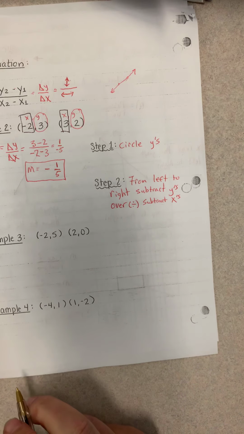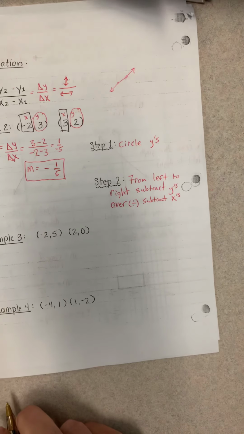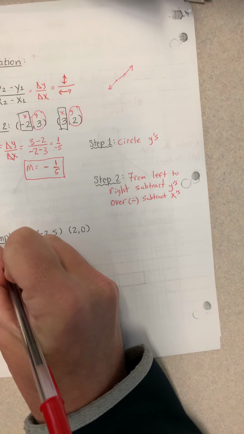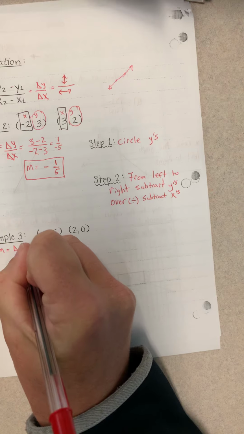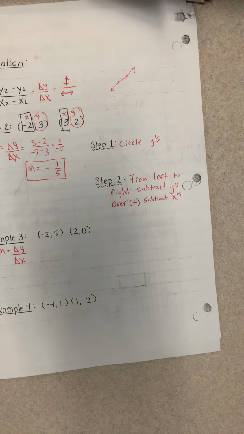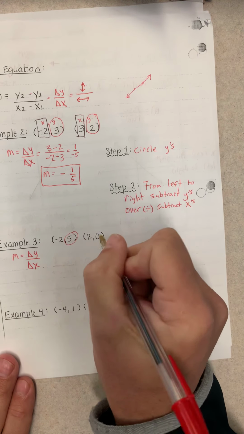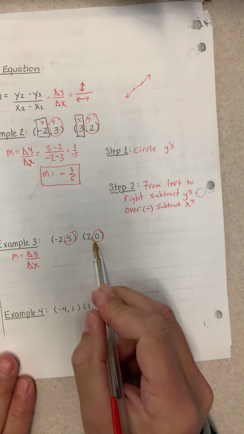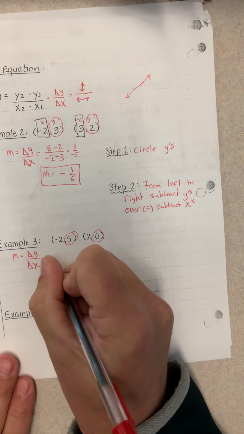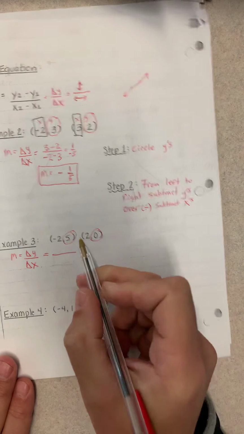We're going to try this example. Two points that lie on a line. You're going to be asked to find the slope. We'll do change in y over change in x, and I'm going back up here. Step 1, circle my y's. Step 2, from left to right, subtract those y's and put it over my x's, or divide it.